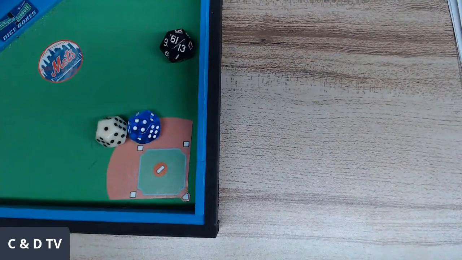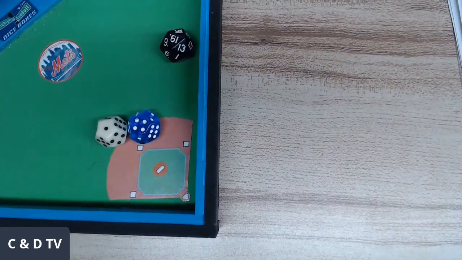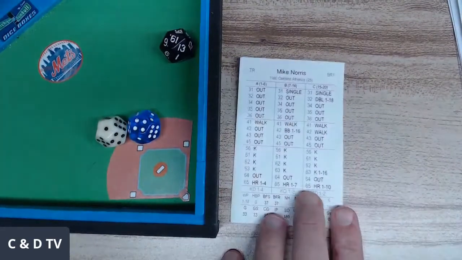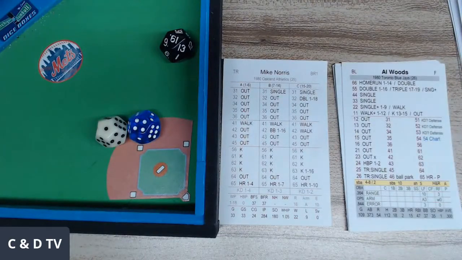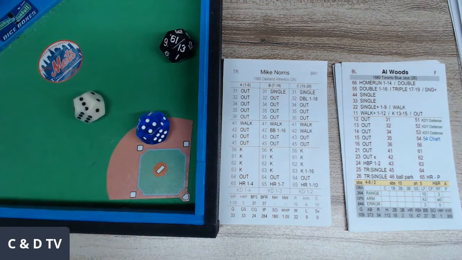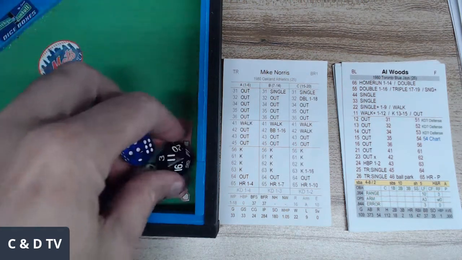All right, up comes Mike Norris. See if he can settle down. He gave up a single and a walk in the second inning, and in the first inning, it was a home run, a double, and a single. So it's 2-1 Blue Jays. We go to the top of the third.